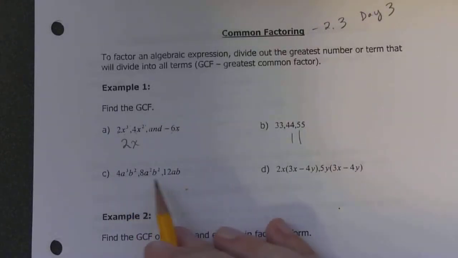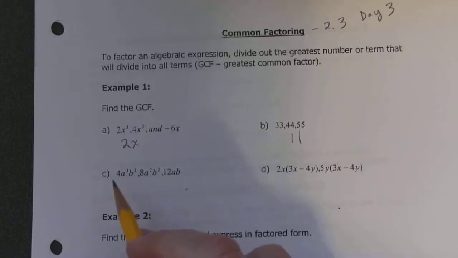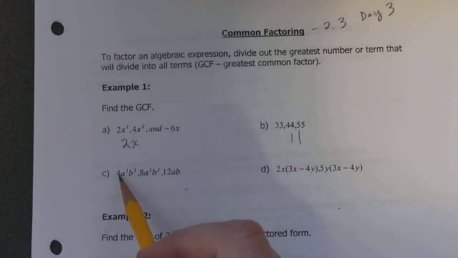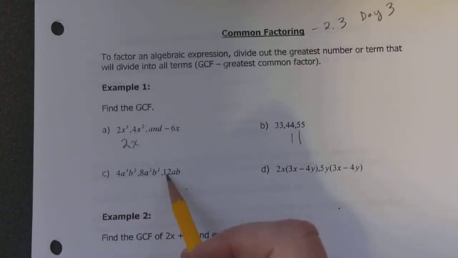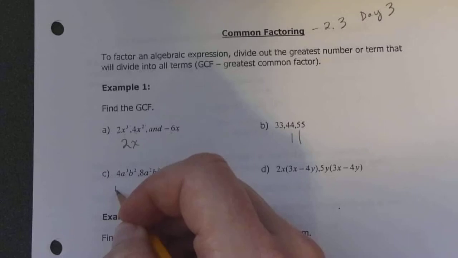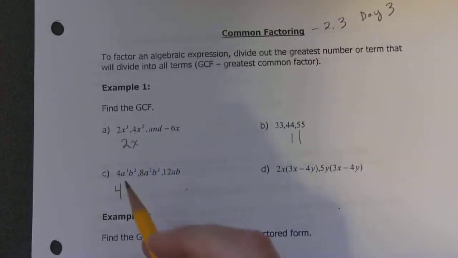Letter C again, so you've got coefficients and variables. So just handle the coefficients first. So 4, 8, and 12. What number goes into those evenly? And if you said 4, you're right.